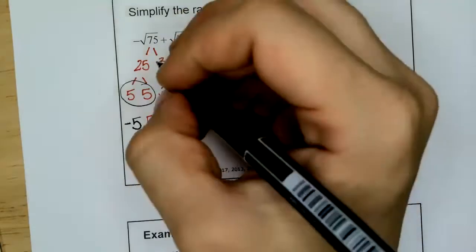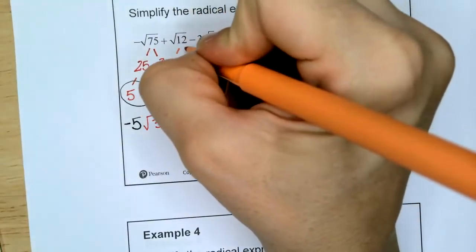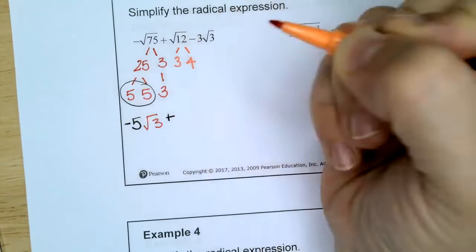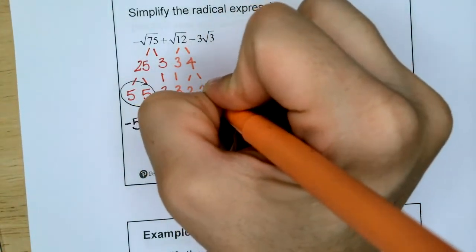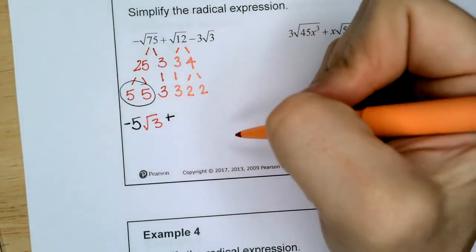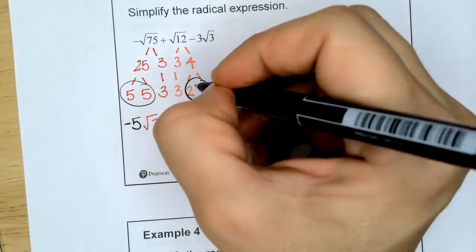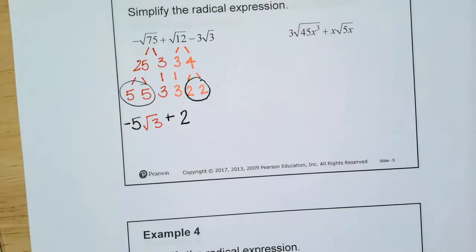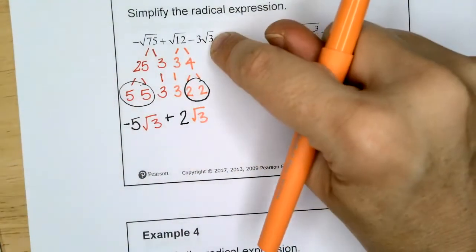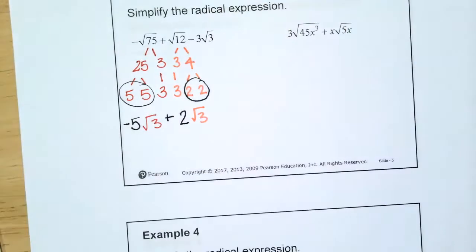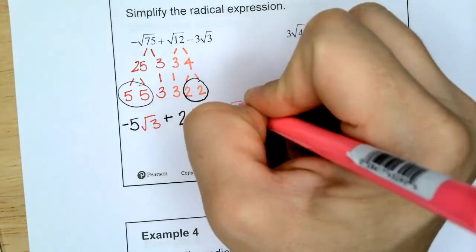Then we have plus 12. 12 can be 3 and 4, right? 3 is prime, so it stays 3, but 4 can be factored into 2 and 2. 3 times 2 times 2 is 12. So I know those are okay. I'm going to pull out the 2 and I'm going to leave the 3 under the radical. Good. This is already prime, so I'm not even going to try to factor it. Minus 3 square root of 3.